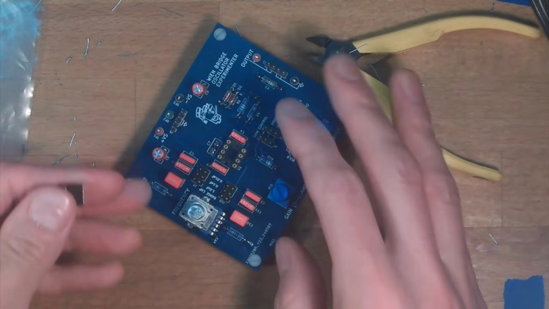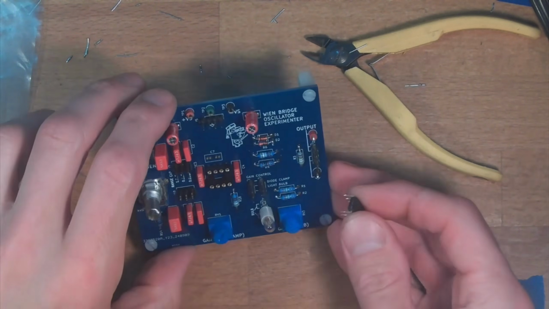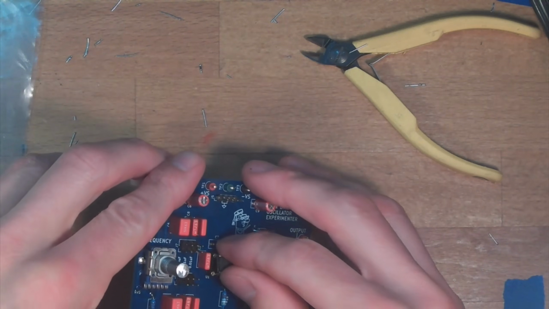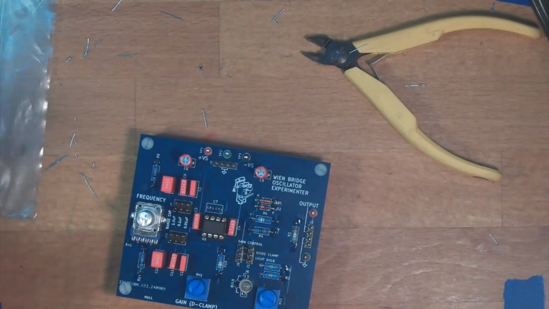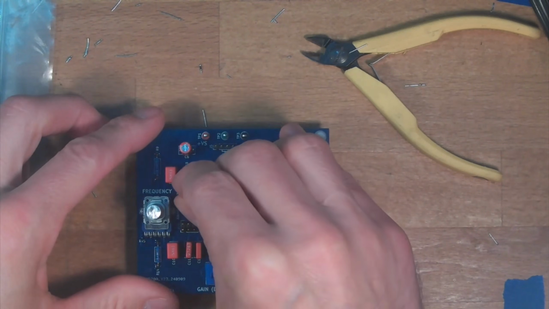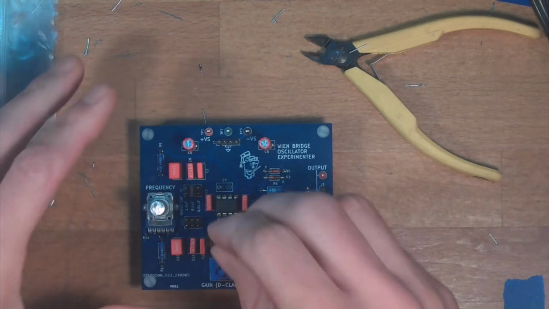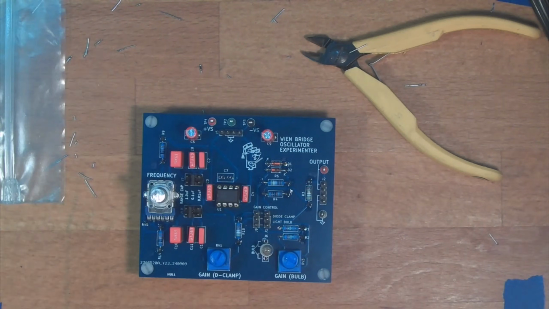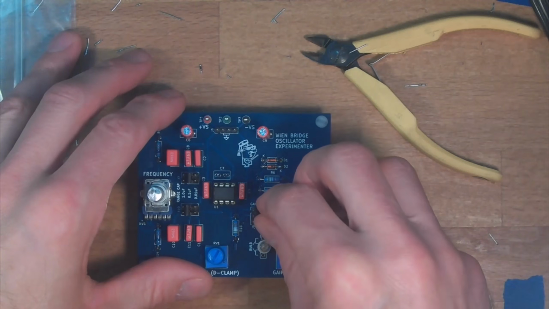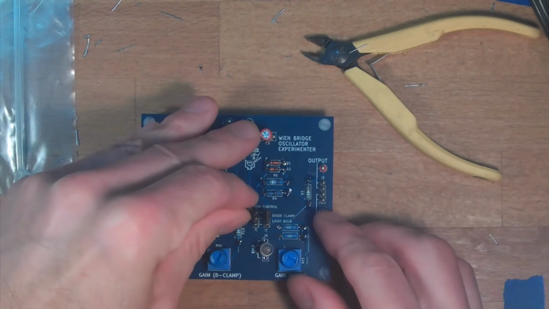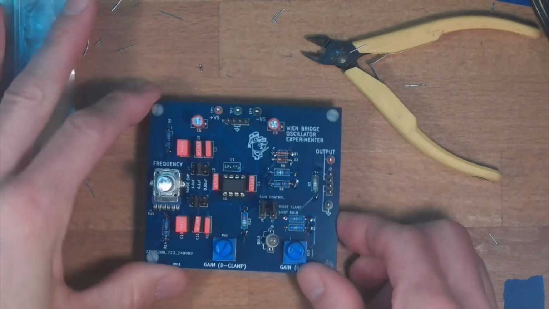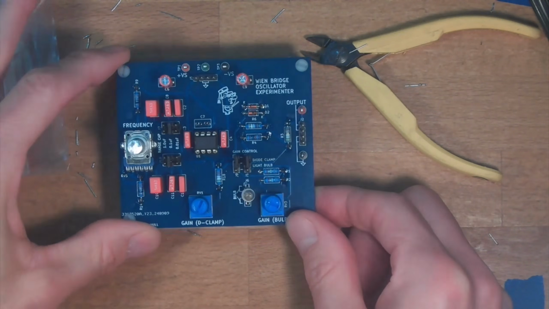Okay, wonderful. Let's install our op amp, and let's set our jumpers for the middle frequency range. And we will set ourselves for diode clamp amplitude control to start. You know what the next step is? Power check.